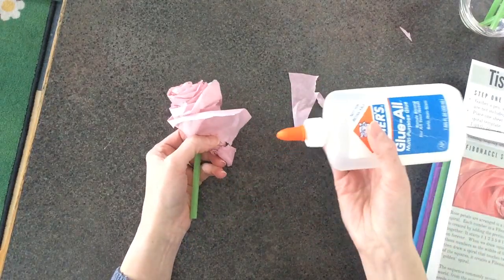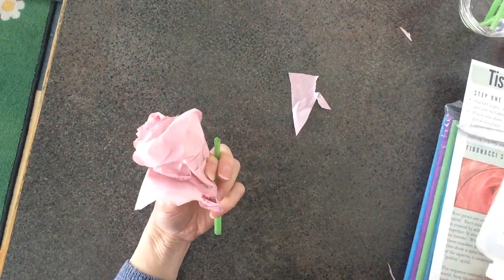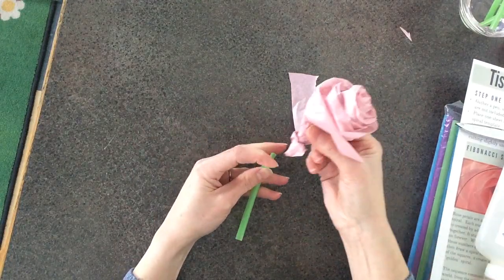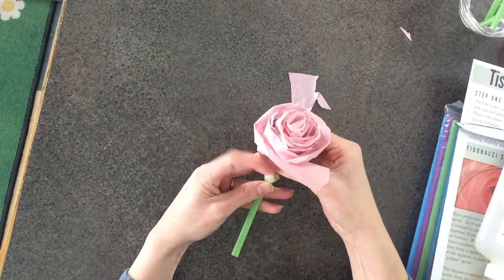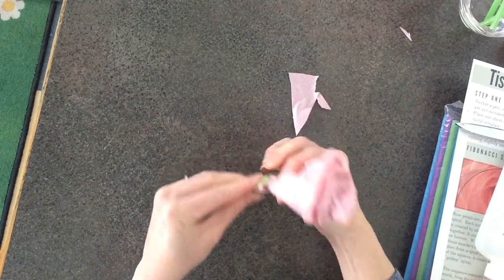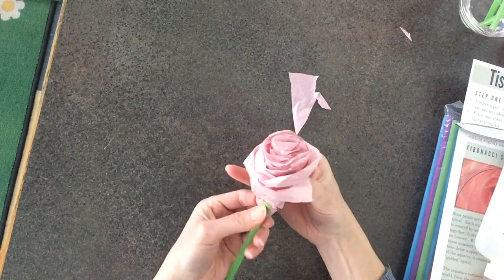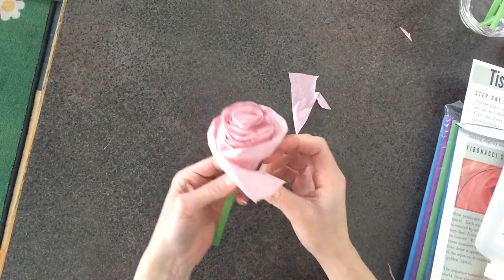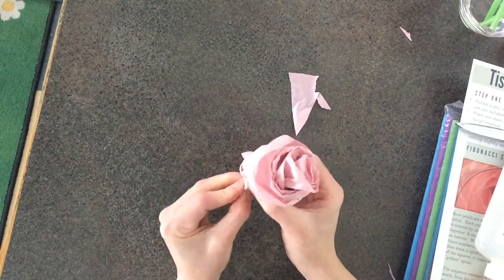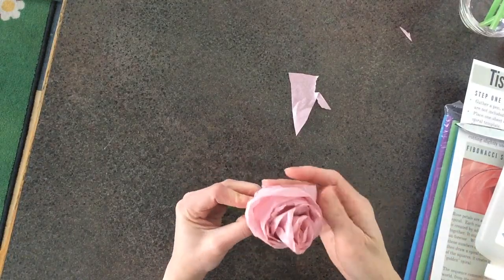Let's just pretend the glue bottle's working and put a little glue on each side of your rose, the base of your rose, here and here. And then you're going to slot it in here so that the glue is touching the two green sides. And then you're going to just hold it down to make sure it really gets a good grip on the rose. And that's your rose.